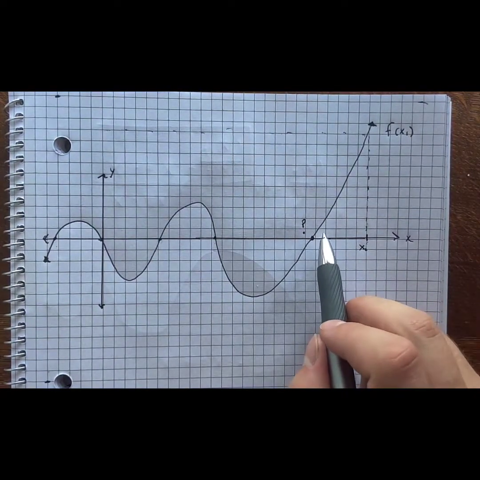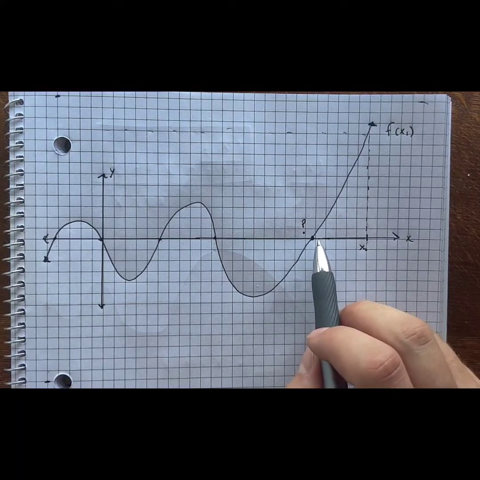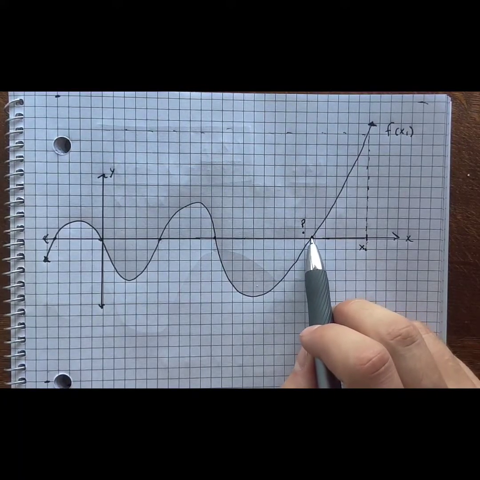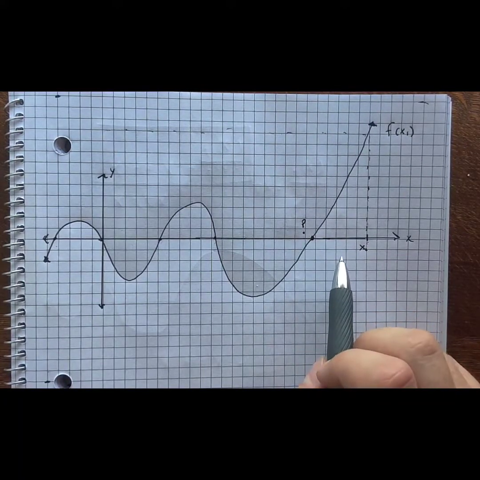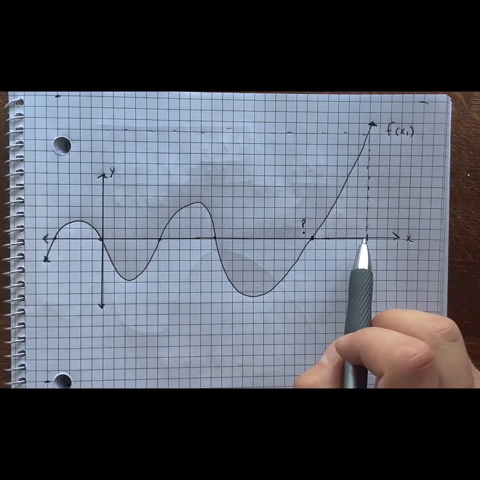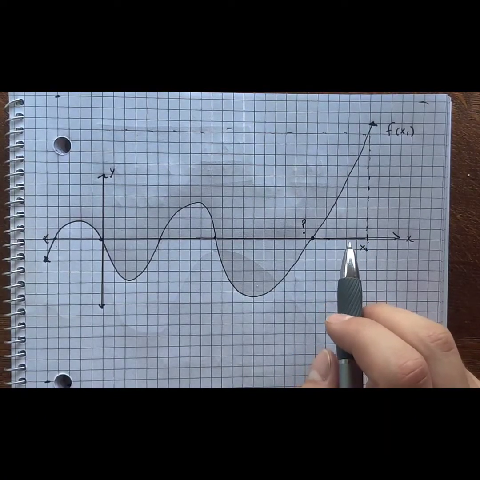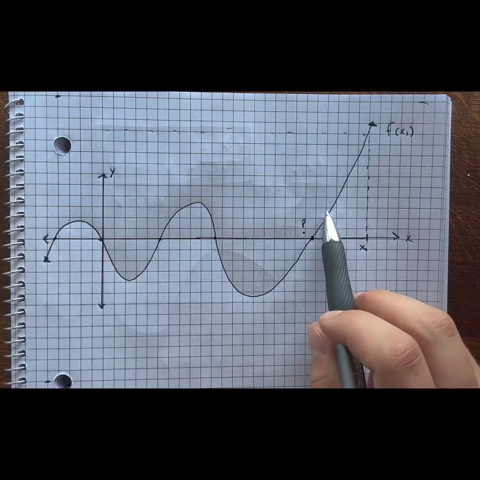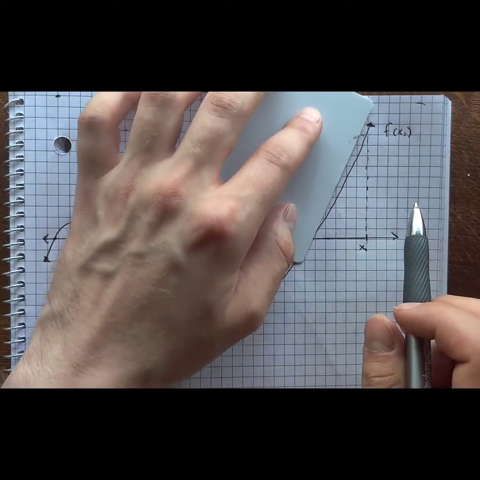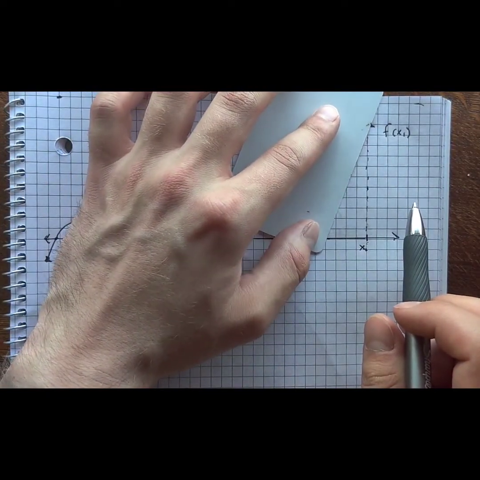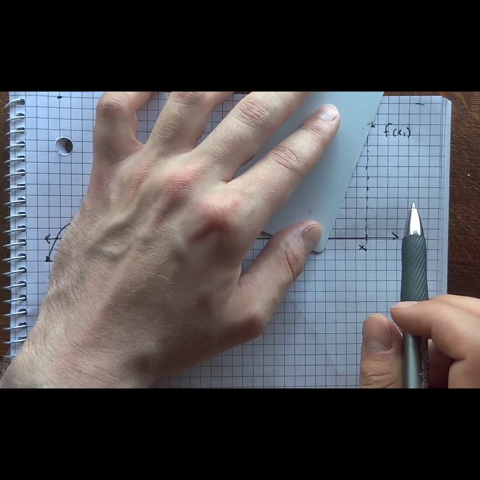Now he's trying to determine some information surrounding this point. So what he's going to do, he knows his guess is close, is he's going to go ahead and take the derivative of his function, and then he's going to evaluate that derivative at his guess.